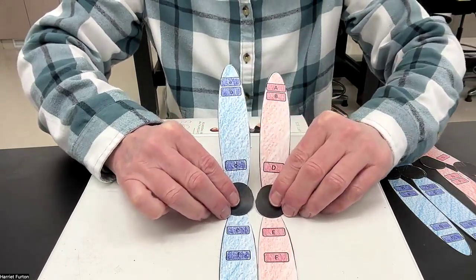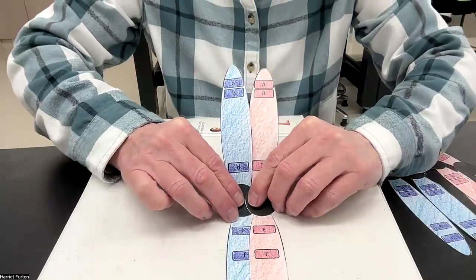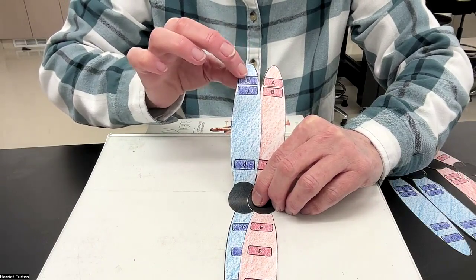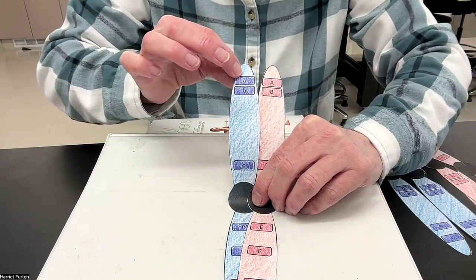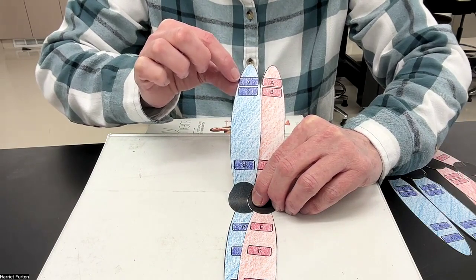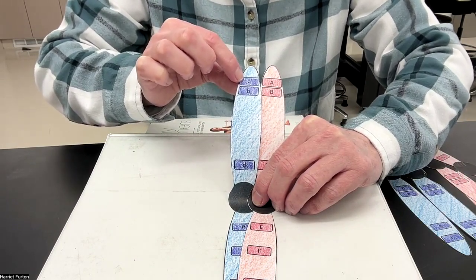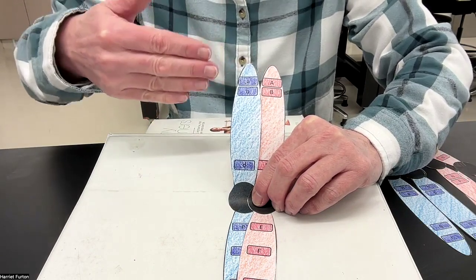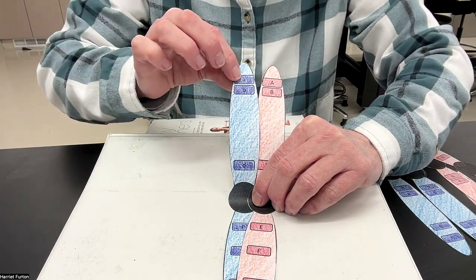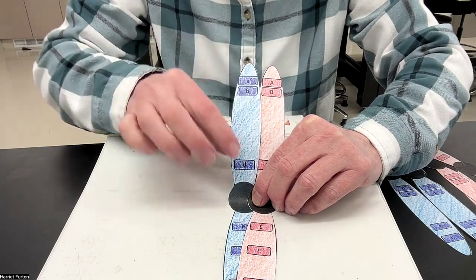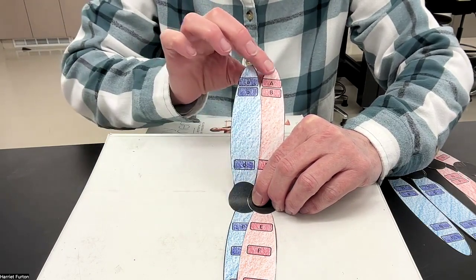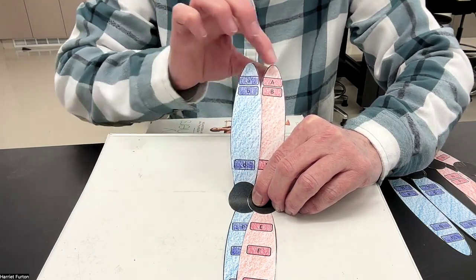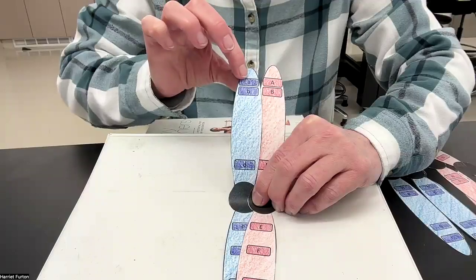Now, check these. The blue one contains also at the same place an allele that codes for the same character like ear shape, but it's a lowercase a. The shape of the ear at this point represents a recessive allele for that character. So the organism for that character, the ear shape, is heterozygous, contains a capital and a lowercase letter.